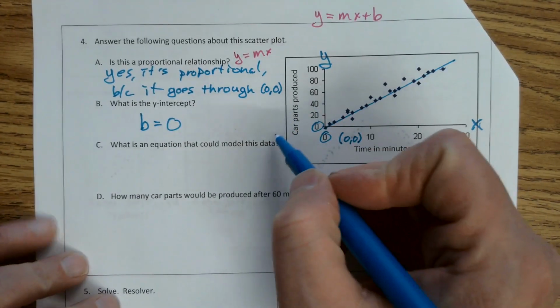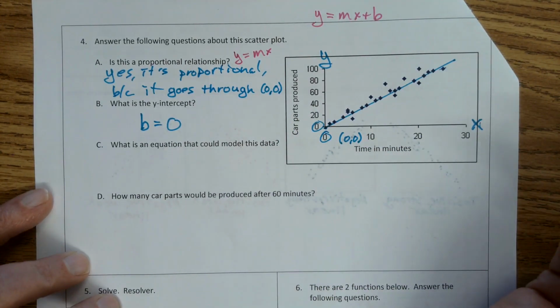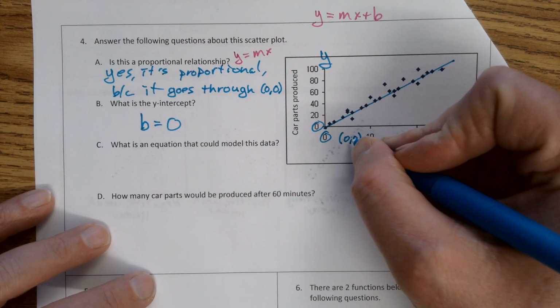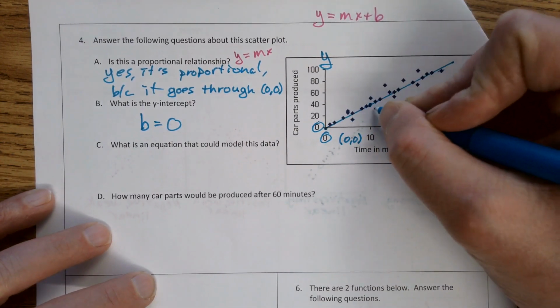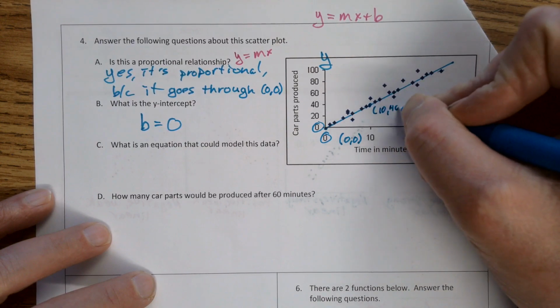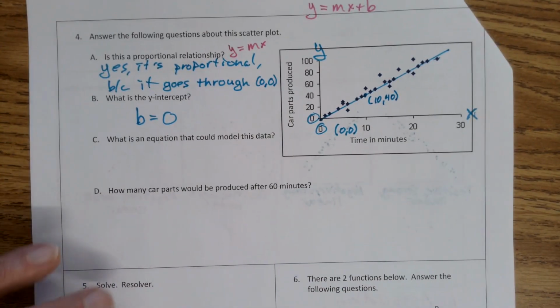So what is an equation that models this data? We need to find the slope for this. The idea here is I have a point at (0, 0). I'm also going to get a point here at about (10, 40). Don't worry, on the test the graph is better and it'll be much easier to find a point.